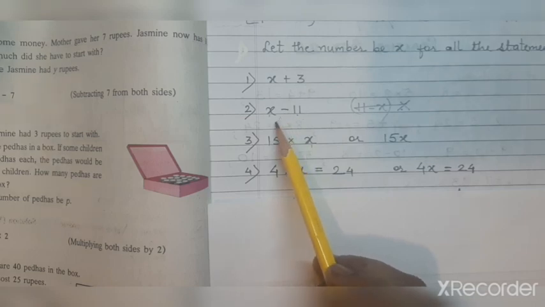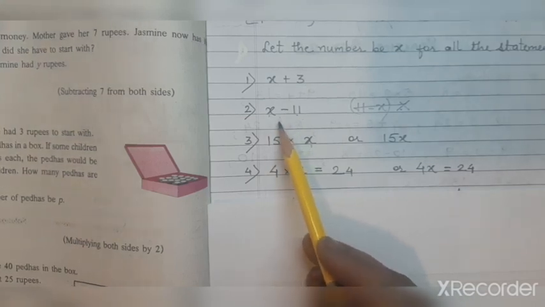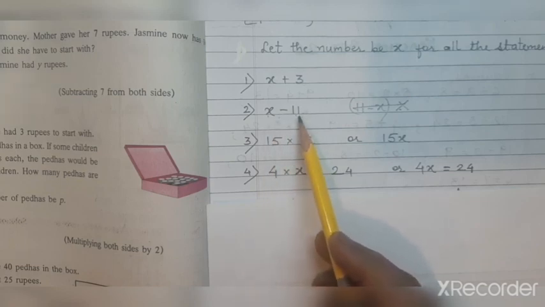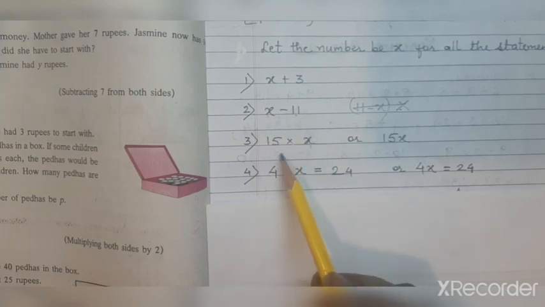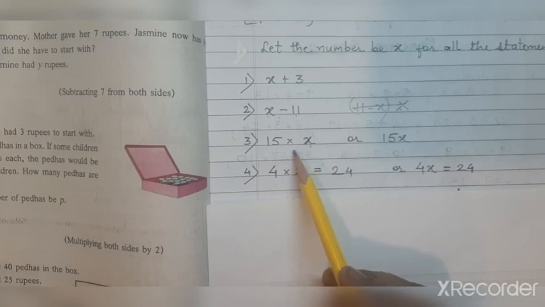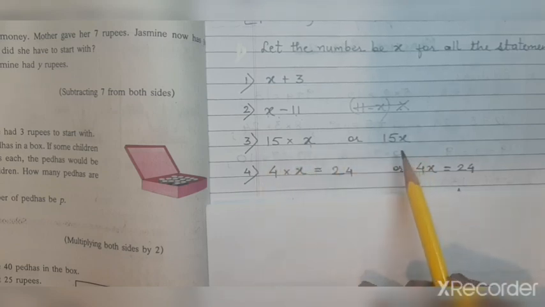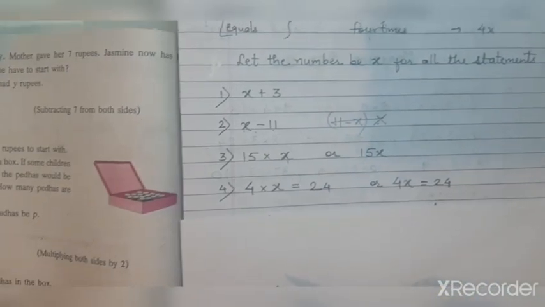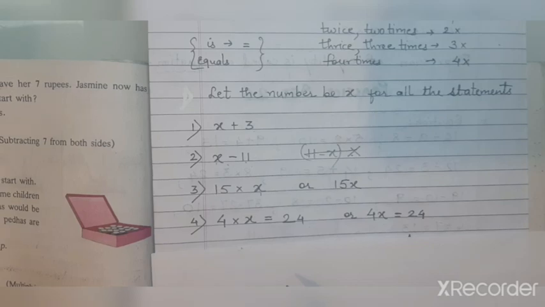Subtraction, here difference is subtraction. So 11 is being subtracted from another number. So 11 is written behind, x minus 11. Product of 15 and another number. So 15 multiplied by x, which also can be written as 15x. And the last one, 4 times a number is 24. I hope this is clear. This is the first sum in practice set 27.